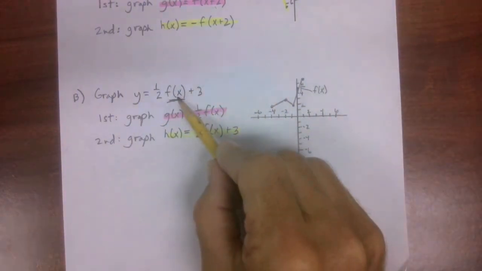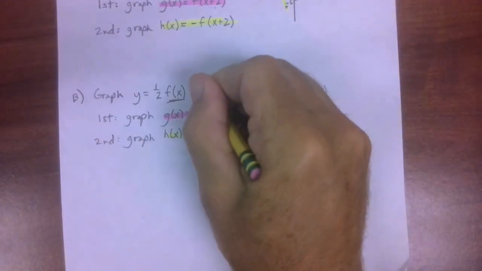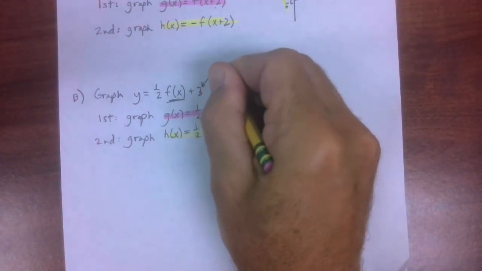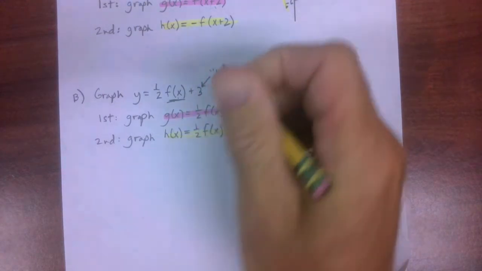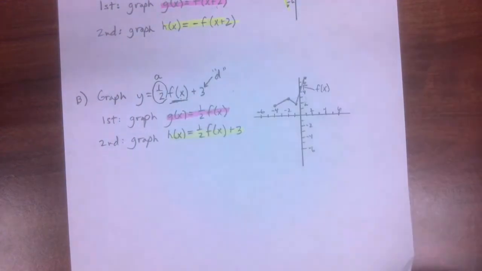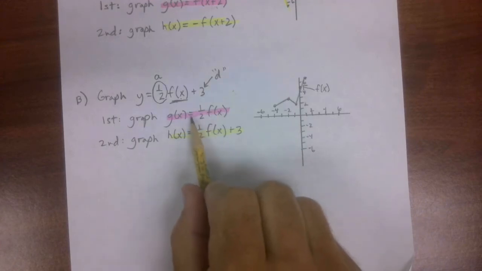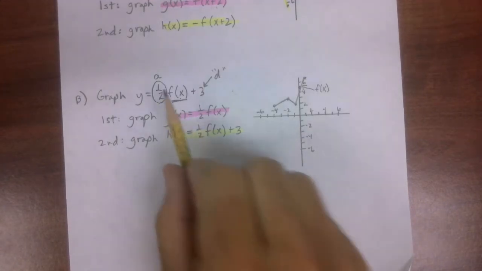That's all this is saying. Well, this is plus 3, which is on the end, so that's my d. This is in the beginning, so that's my a. Now, you could do this in any order. You could do d first or a first, your call. I decided to do the a first.